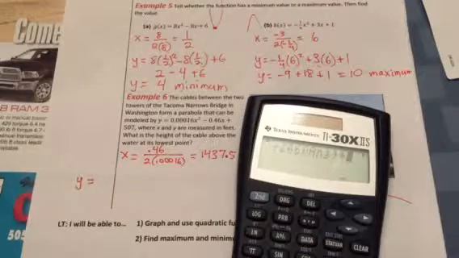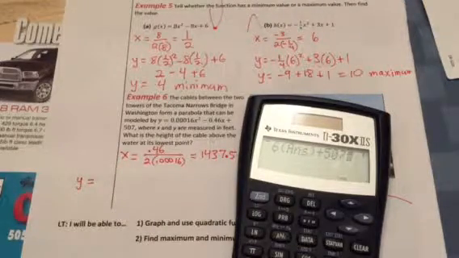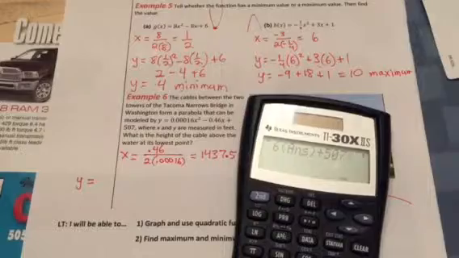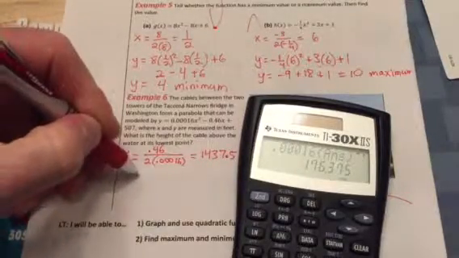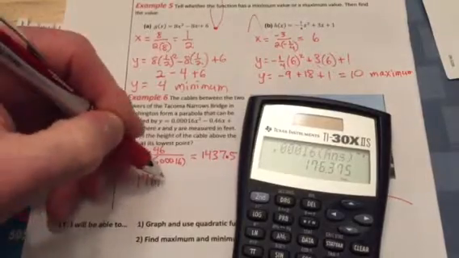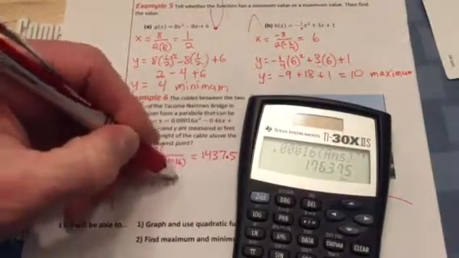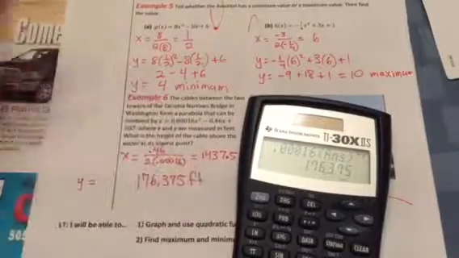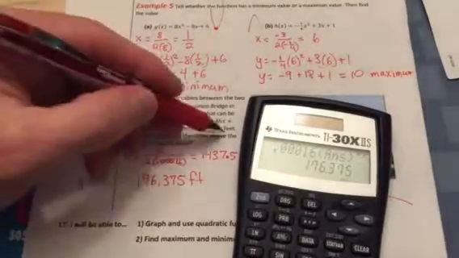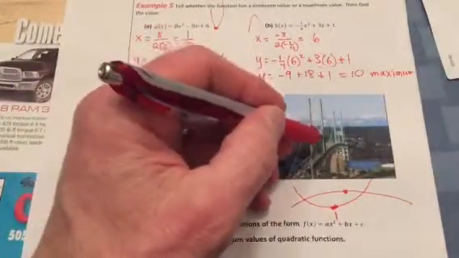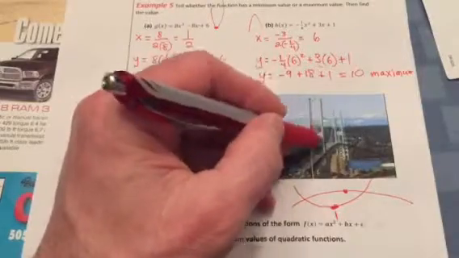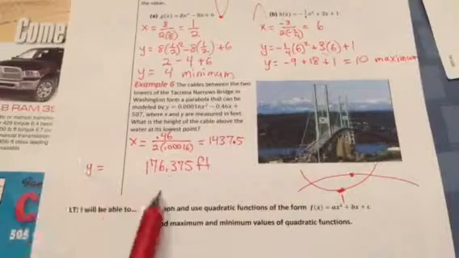And then we'll say plus 507. Okay. And now we press enter and we get 176.375. And I guess that's in feet. Yeah, it says in feet. All right, so now you can see that this cable at its lowest point is 176 feet above the water.